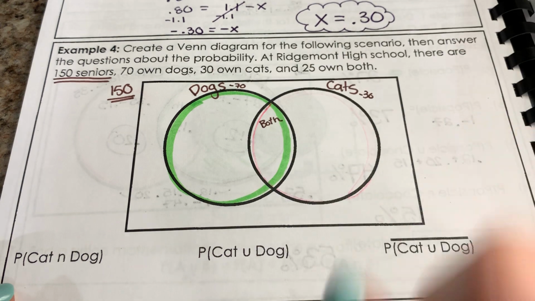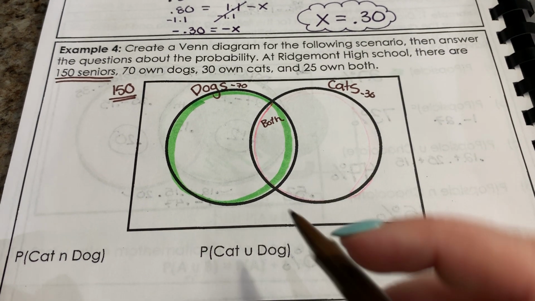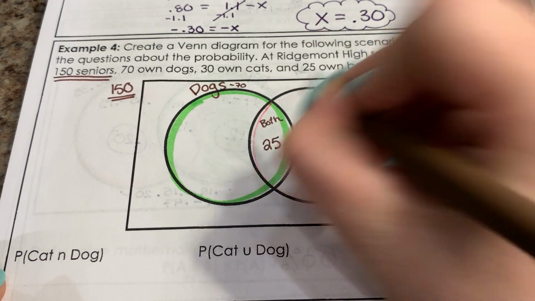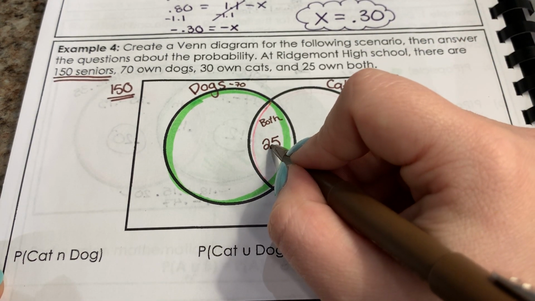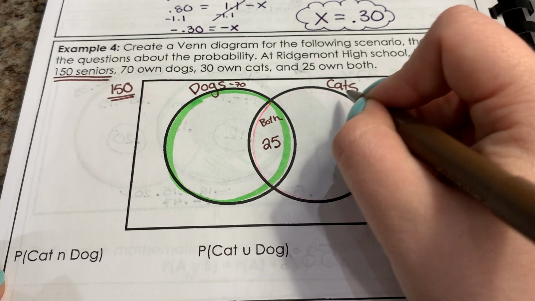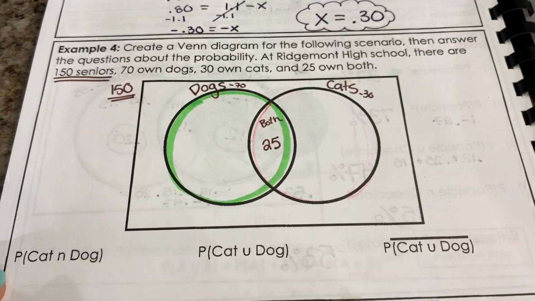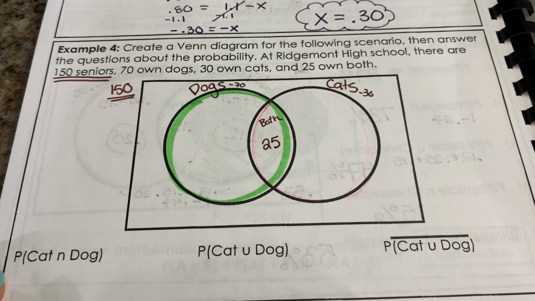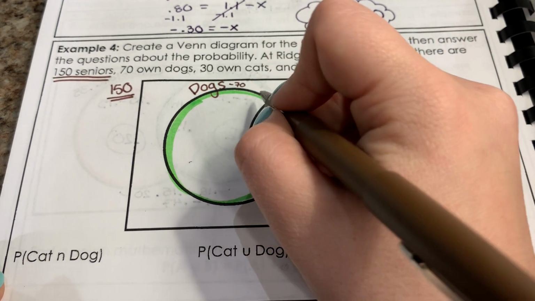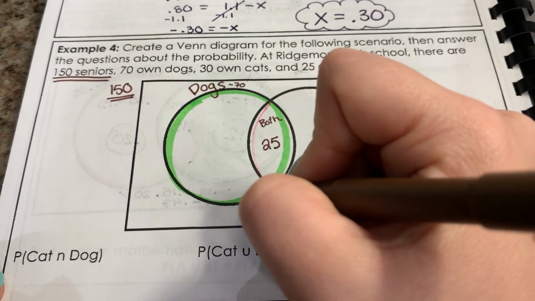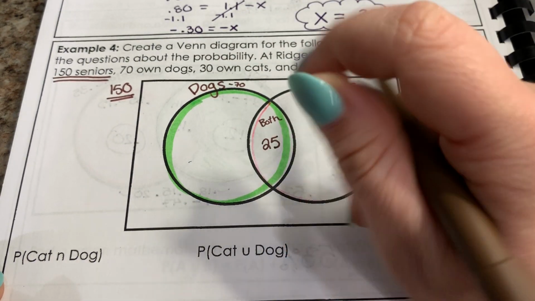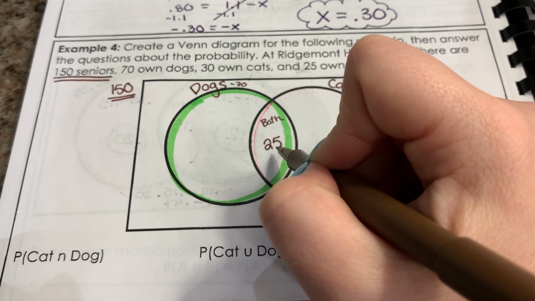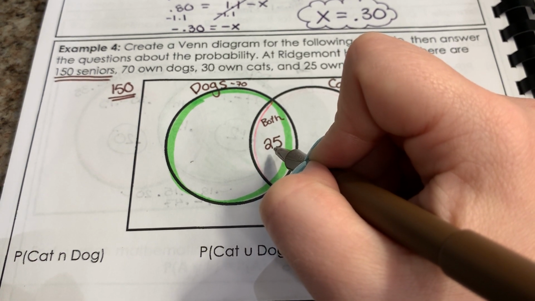Not just this part. So what we want to do when we make our Venn diagram is start with the both. So 25 own both. Remember, we start with the both because this 25 is in this cat total. This 25 is in this dog total. Because what we do now to find these outsides is some subtraction. So if the total amount, this entire green circle, is 70, and we've already put in 25, we're going to do 70 minus 25 to find out how many people just have a dog.